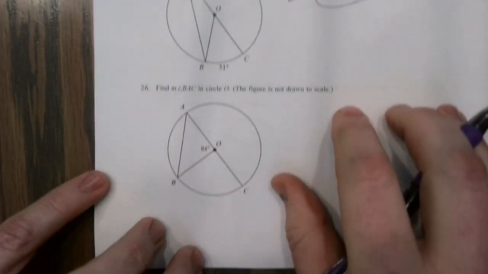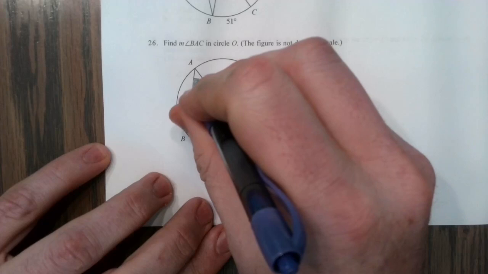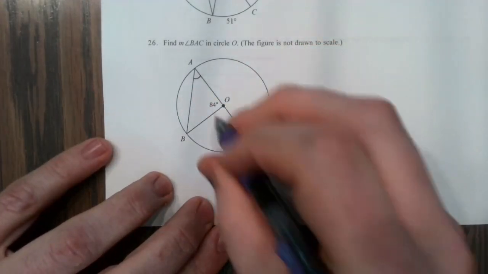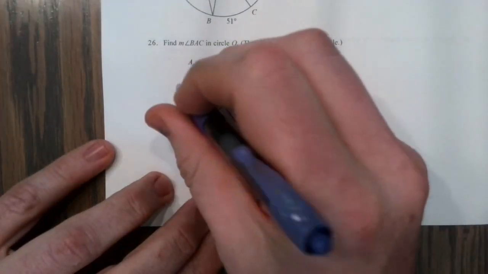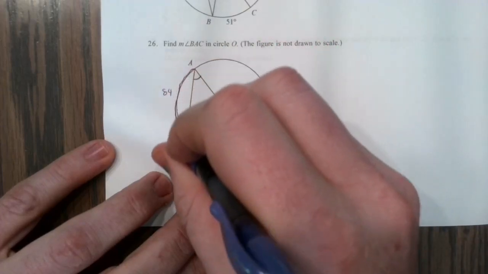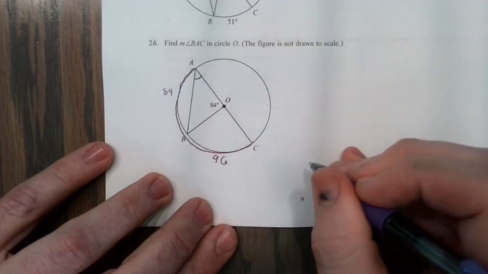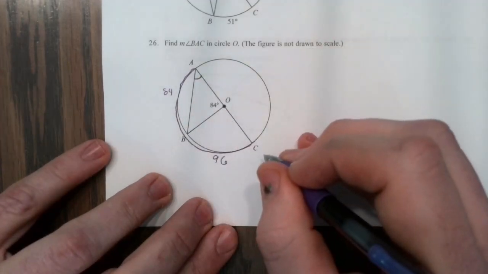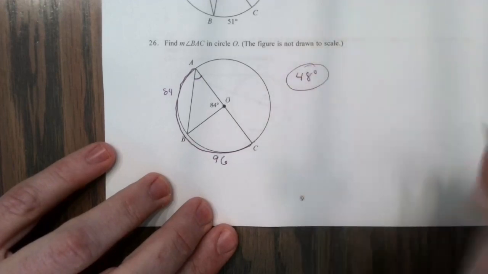All right. Find the measure of angle BAC. So we're looking for this angle here, right? That's our question. So we know here that AC is a diameter, so we know that this is 180. We know that here this is 84. So if this whole thing's 180, and I subtract 84, I figure out that this arc is 96. If this is 96, I cut it in half to get the inscribed angle. I know that that is 48 degrees. Okay.